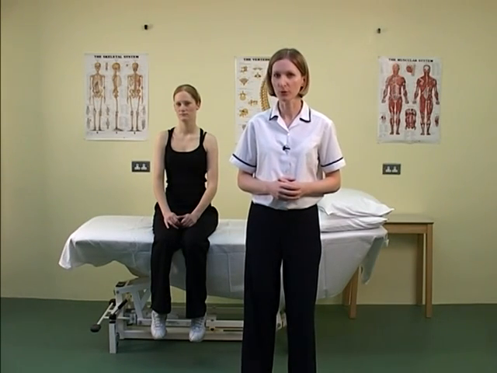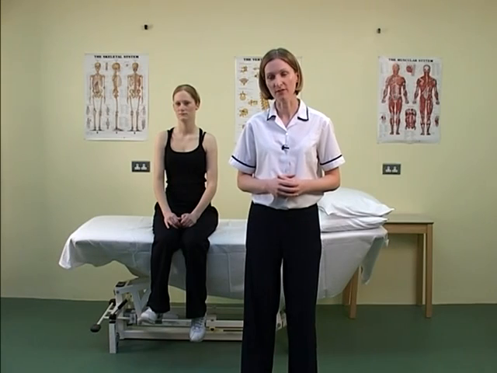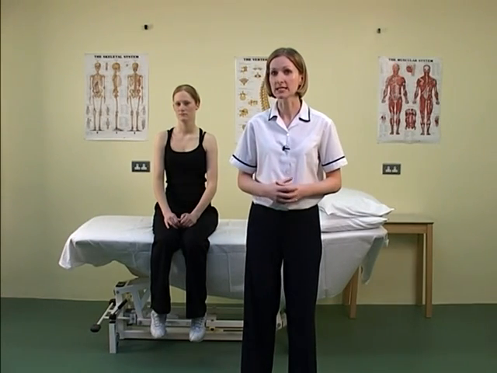In addition, the shoulder girdle also has a large range of mobility. Again, our assessment and treatment will be looking to see whether these joints are hypermobile or hypomobile, as this will also have a big influence on somebody's functional abilities in this area.